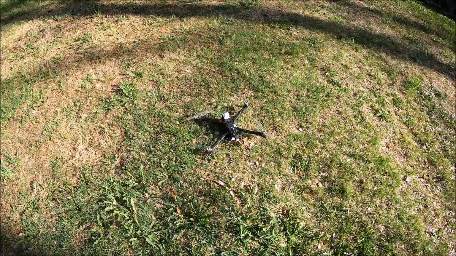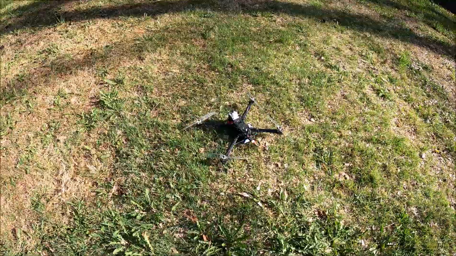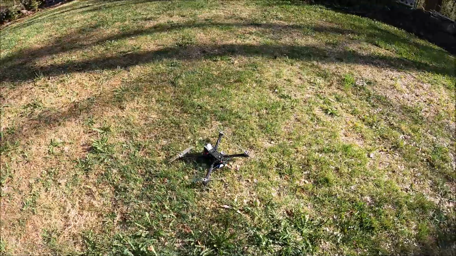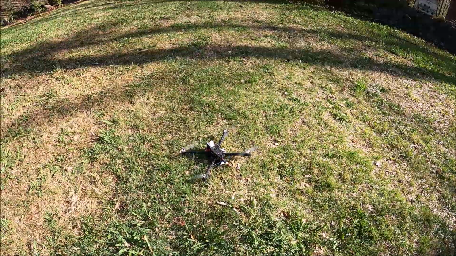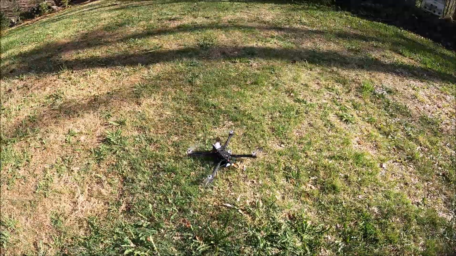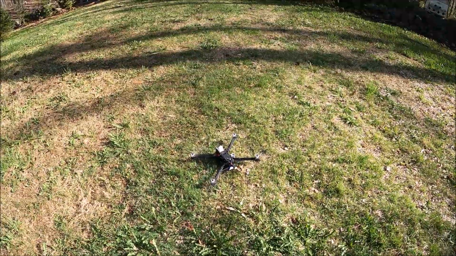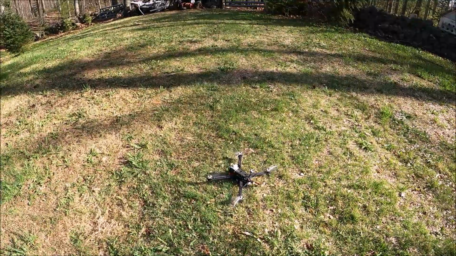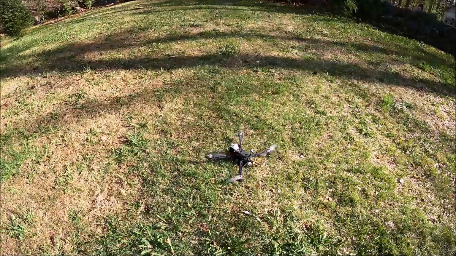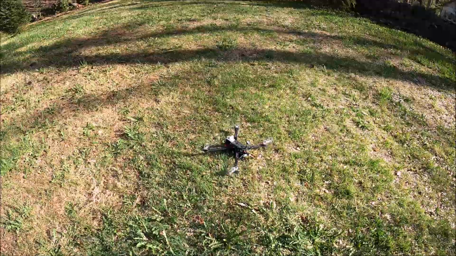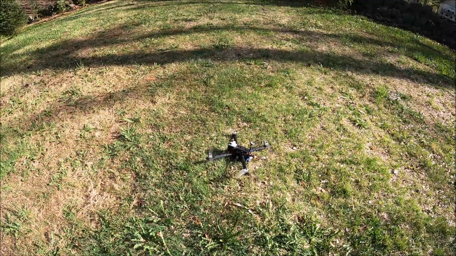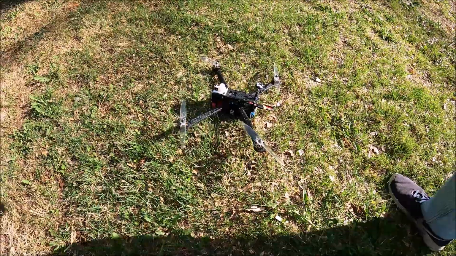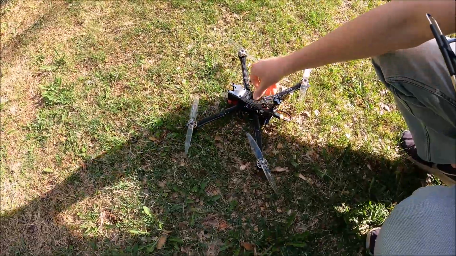So we have all of the PID gains turned all the way down to 0, and we're going to see and demonstrate how this quadcopter flies. So we're going to arm it, and we're going to see how it responds. So it doesn't even fly. Basically, with the PID gains all turned down to 0, it doesn't fly. The system's not stable.